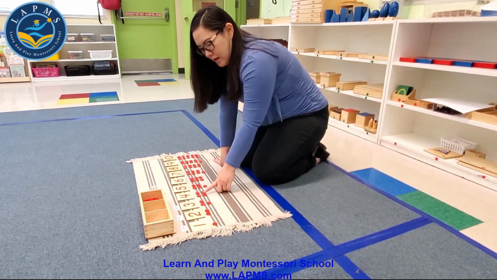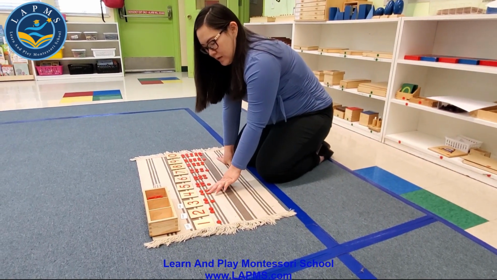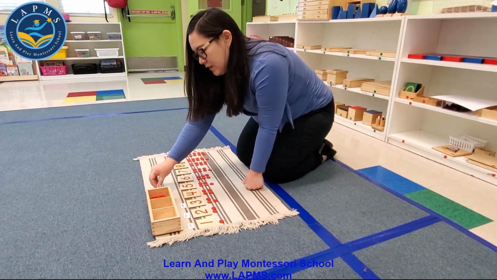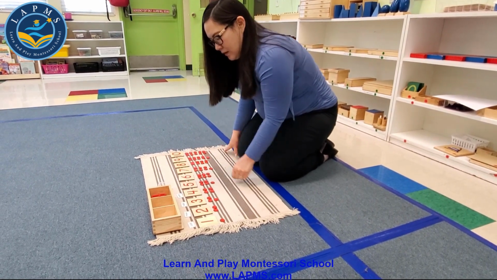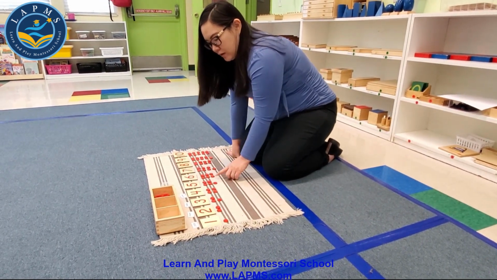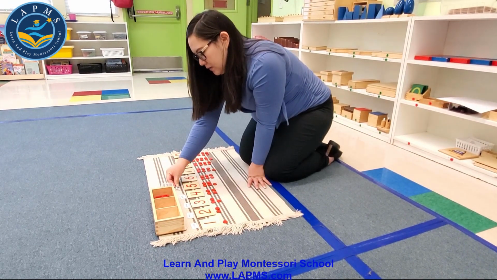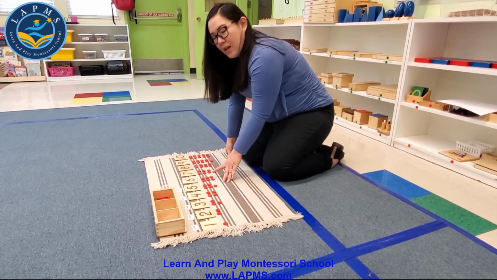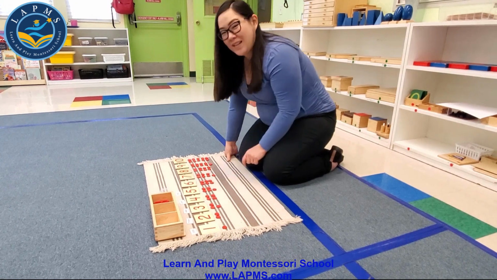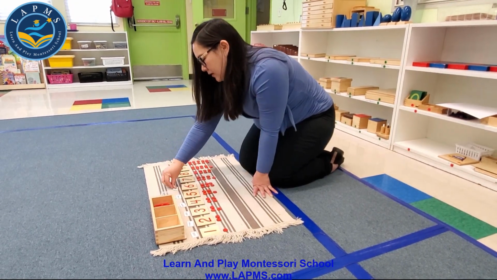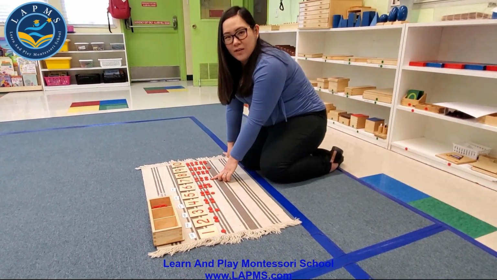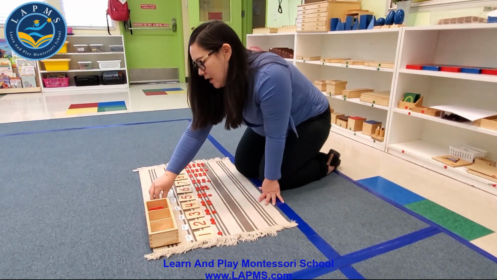Number 4 has a partner. See, partners? So it's even. Number 5 has no partner, so it's an odd. Does number 6 have a partner? Yes, it does, so it's an even. Does number 7 have a partner? No, so it's an odd.